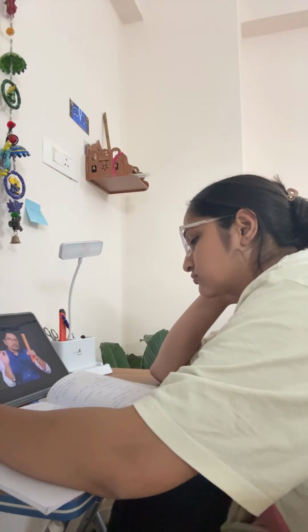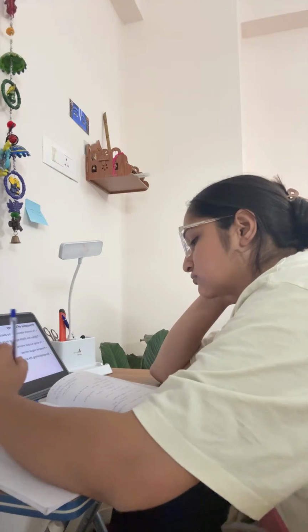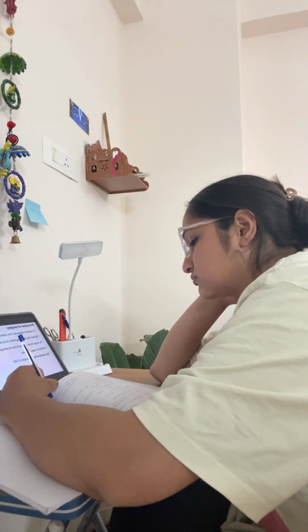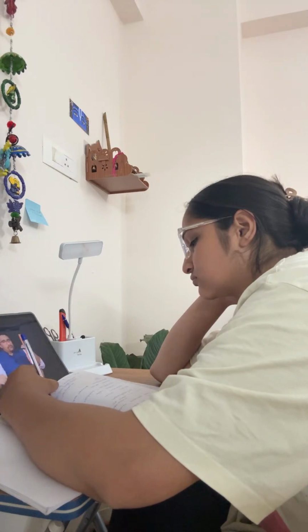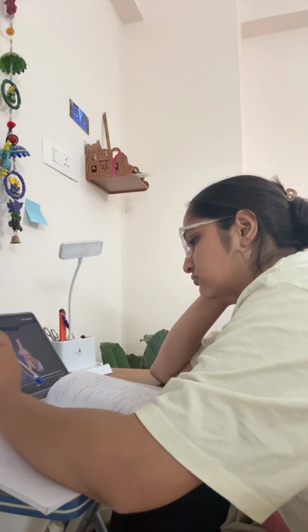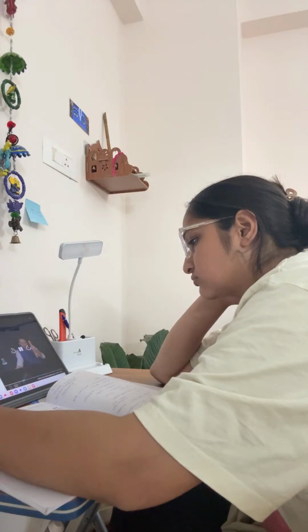So the first point in fundoplication is to restore adequate intra-abdominal length. Minimum 3 centimeters length we need to restore here. Then we need to tighten the diaphragmatic crura so that the esophagus doesn't move up again.